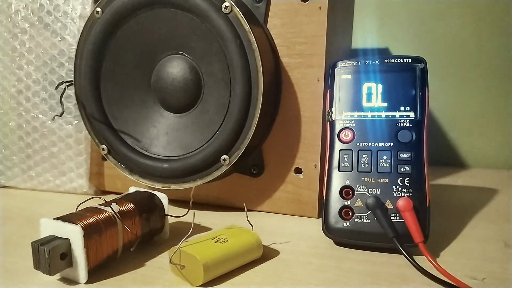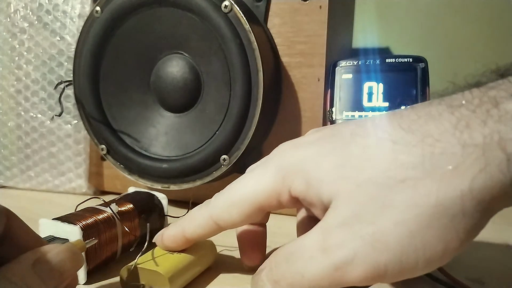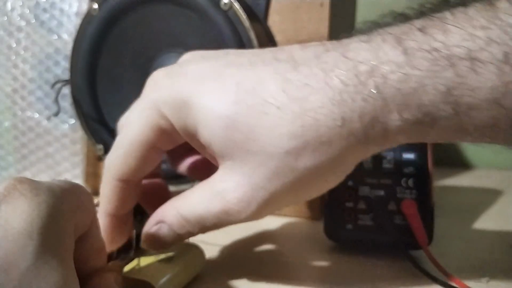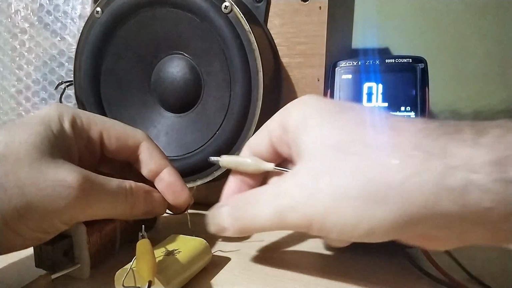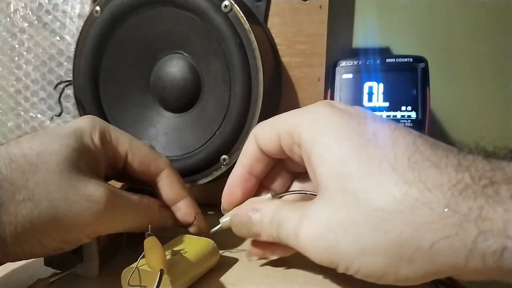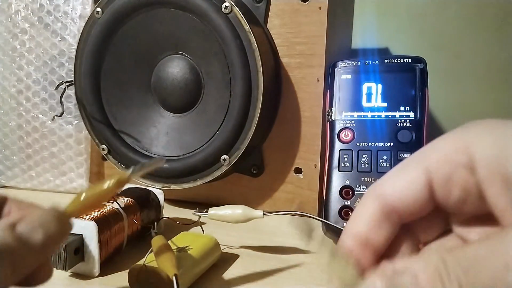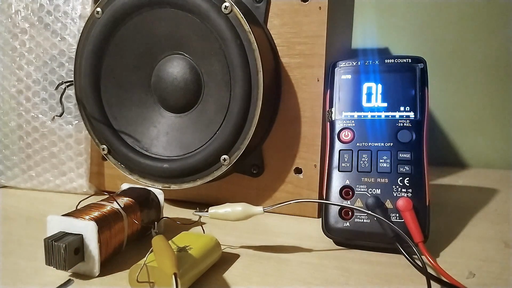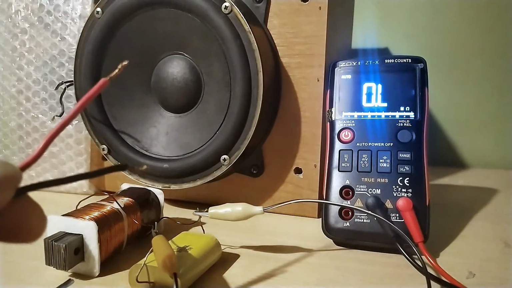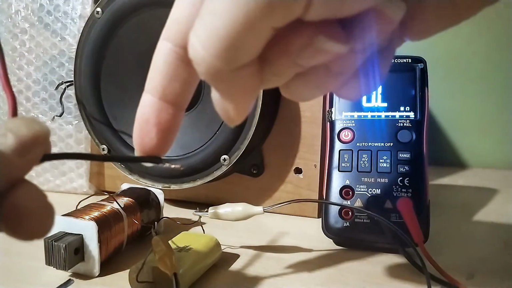Connect the unknown inductor and the capacitor in parallel. Now, one of the two connectors must connect to the plus polarity of the speaker, and another one to the plus polarity of the amp. First, connect the negative polarity of the amp to the negative polarity of the loudspeaker.